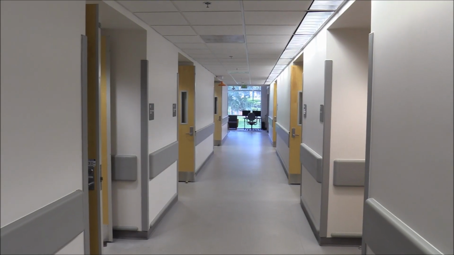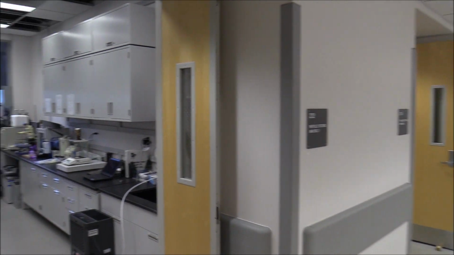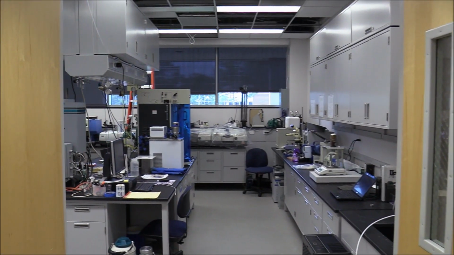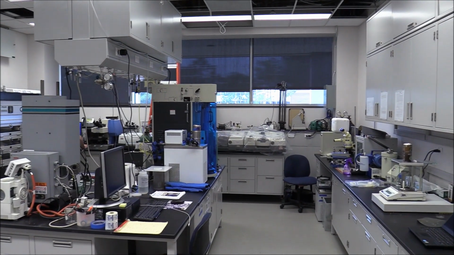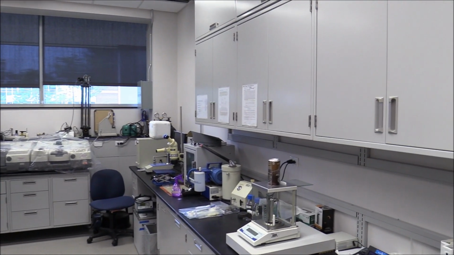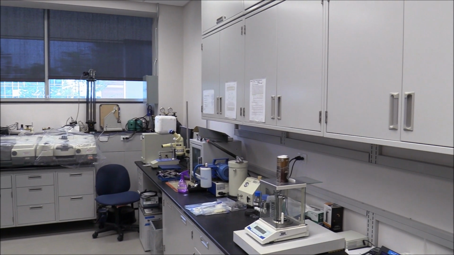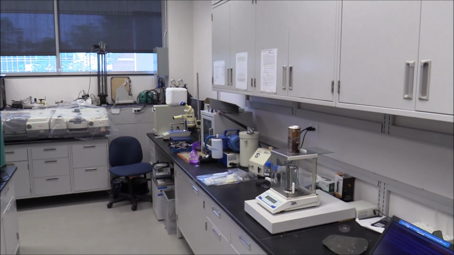Let's tour the characterization labs on the second floor of the Nanoscale Research Facility. This room is one of 3 laboratories that's dedicated to particle characterization and analysis. At the far end of the bench is the pyrometer. This measures the distribution of through pores by liquid expulsion. It also has the capability to measure gas permeability.